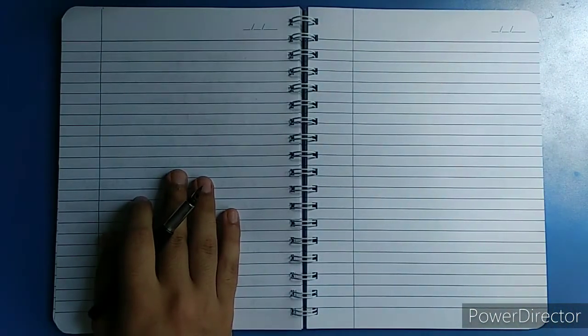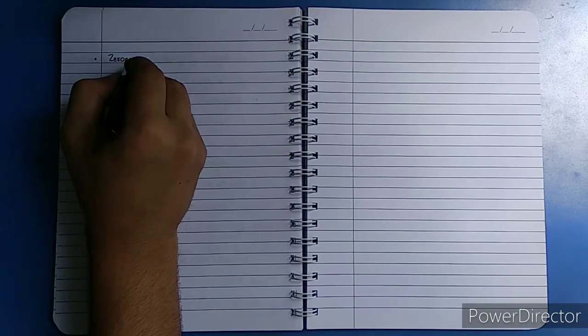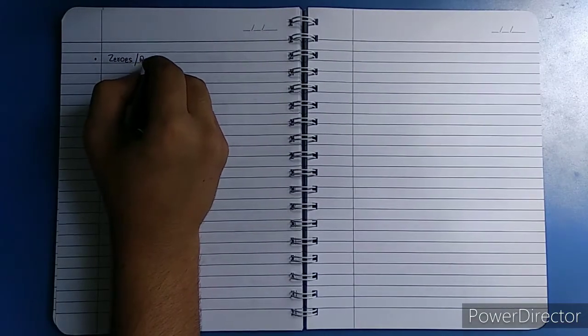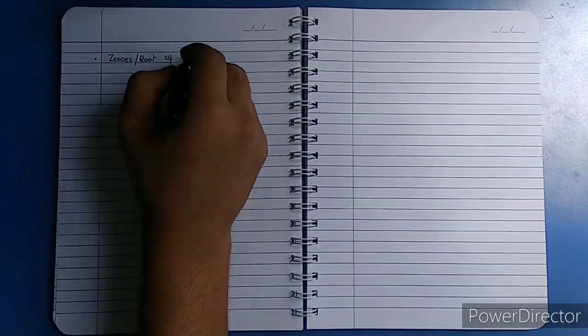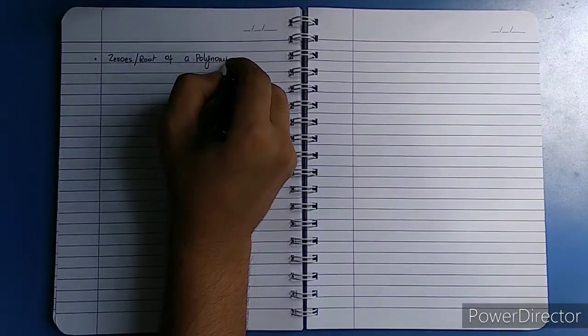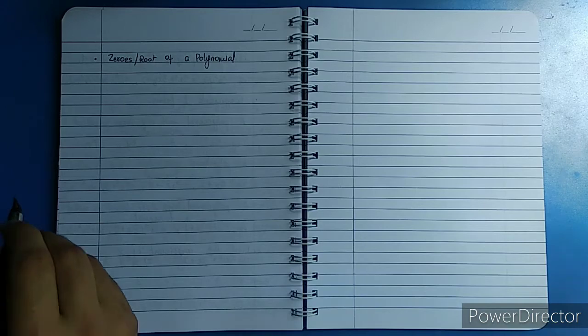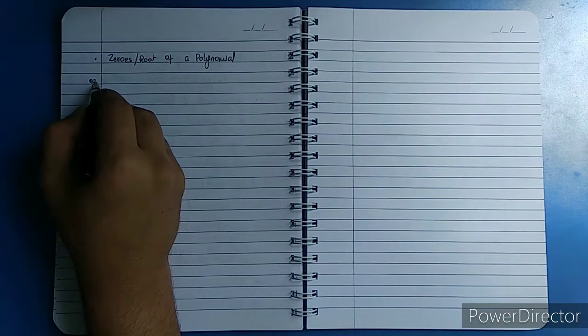Next topic that we are going to deal with is zeros, or what we call as the root of a polynomial, and with the help of this we'll also understand what a factor is. So let's deal with this particular problem with some examples.